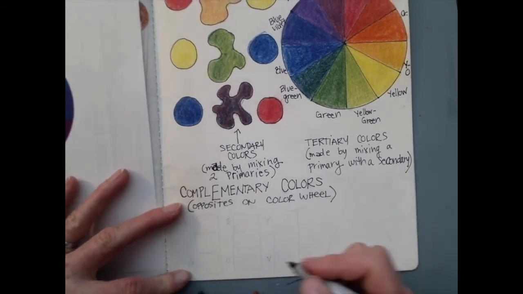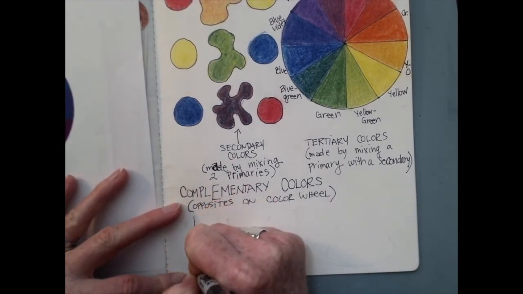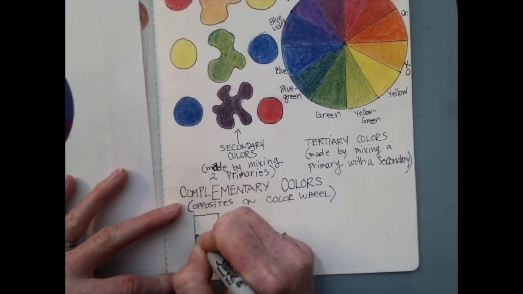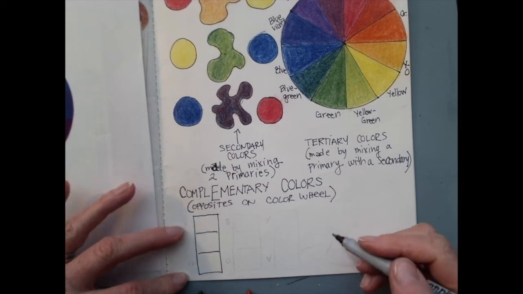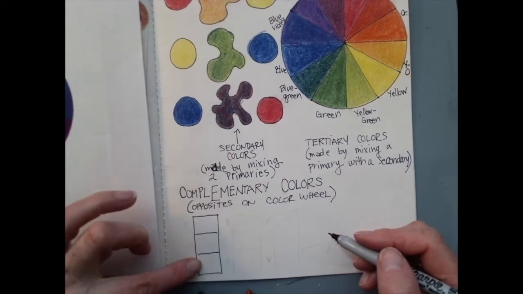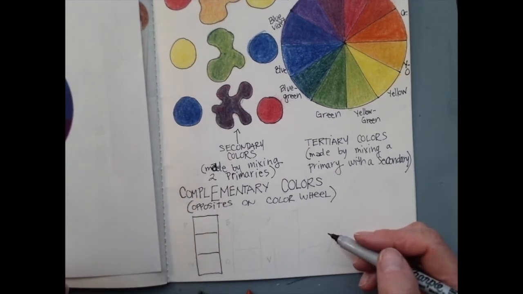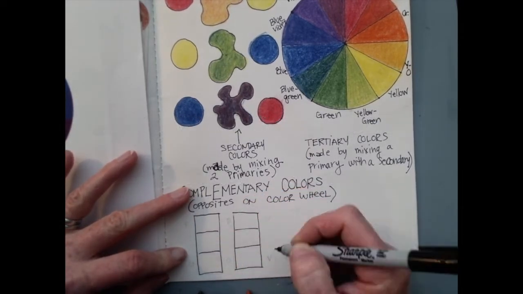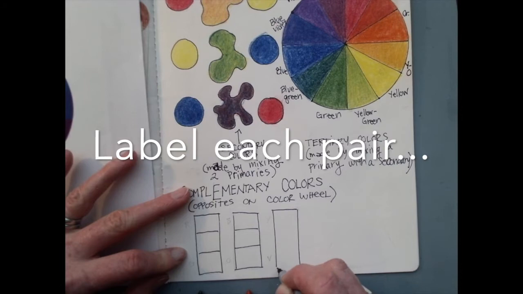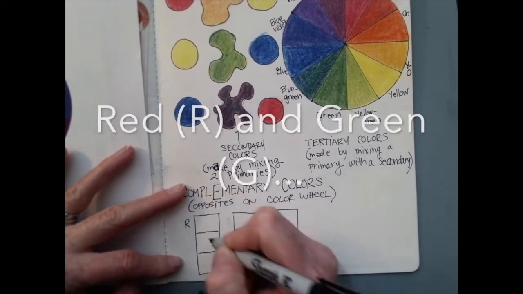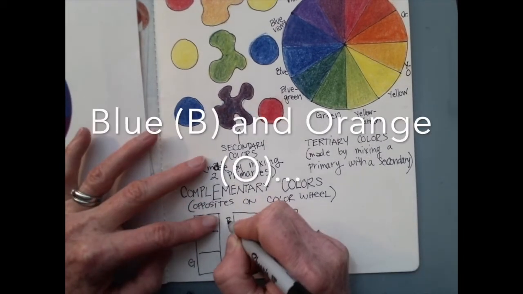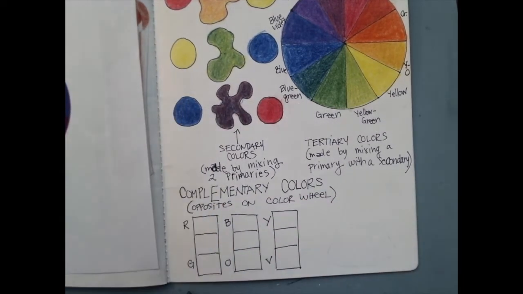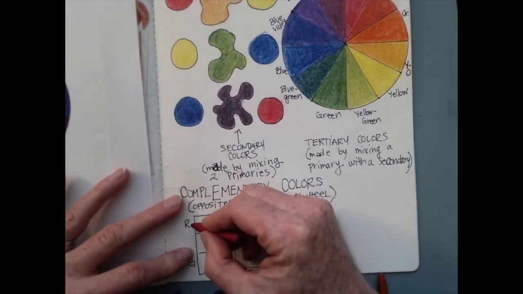So our exercise today is I want you to create the 3 complement scales. We're doing really small, easy ones. Sometimes I have kids do them with boxes of like 7. We're just going to do a 3-box scale for each complement pair. Easy. First, start with your color.